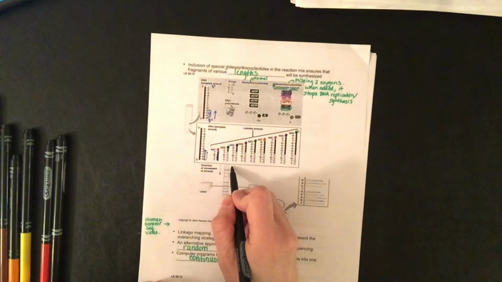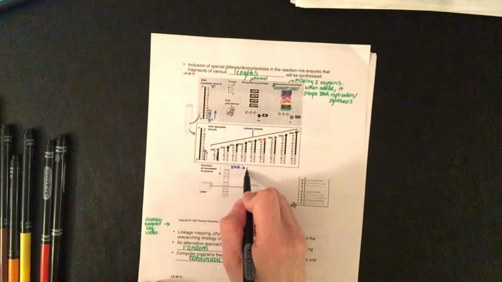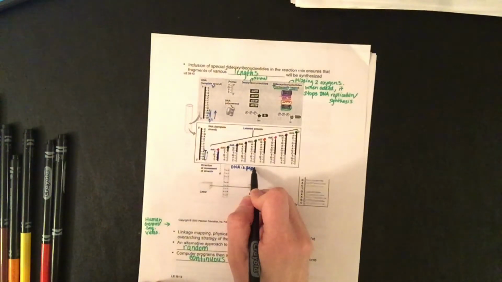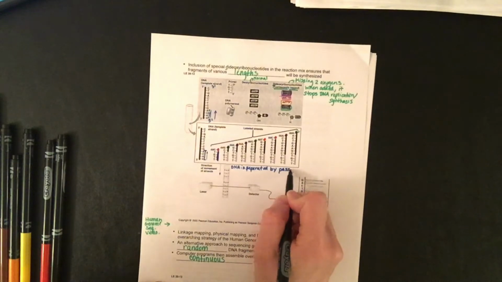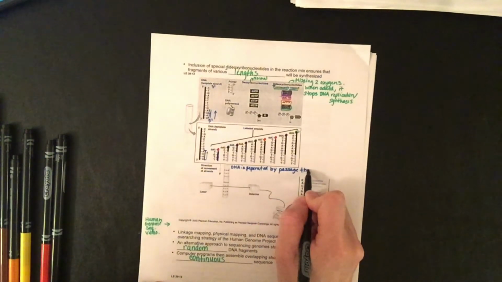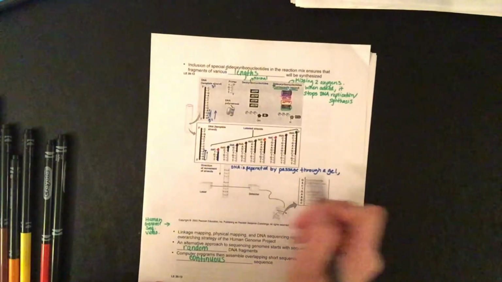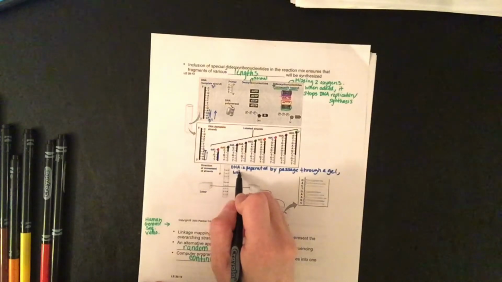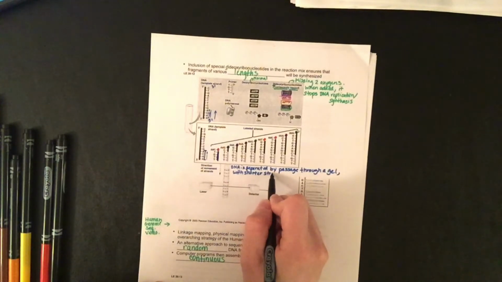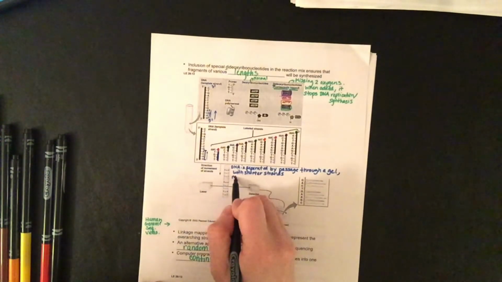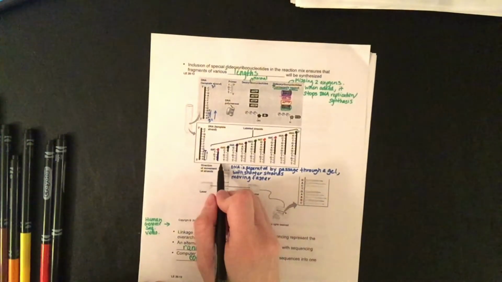So these guys, the DNA, that's right here, DNA is separated by passage through a gel with shorter strands moving faster, just like in gel electrophoresis. So our direction of the movement is down.